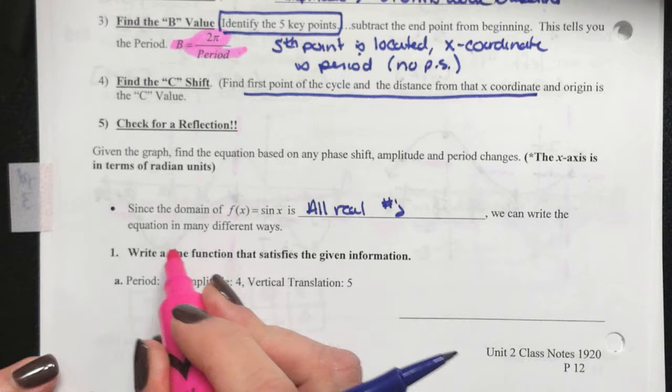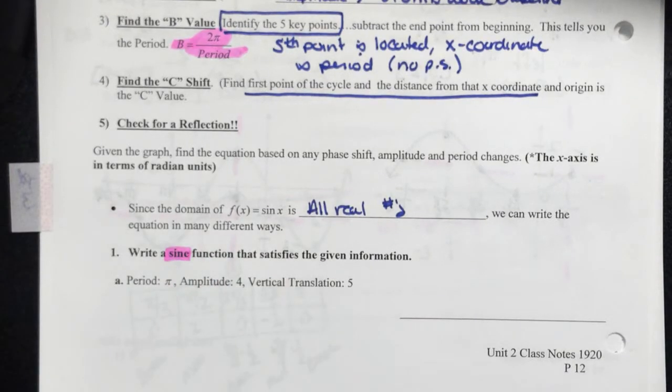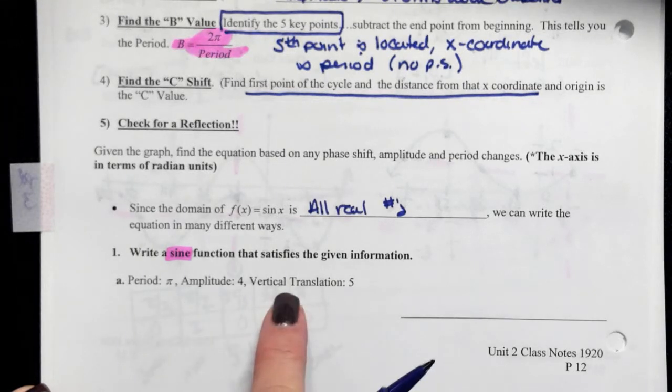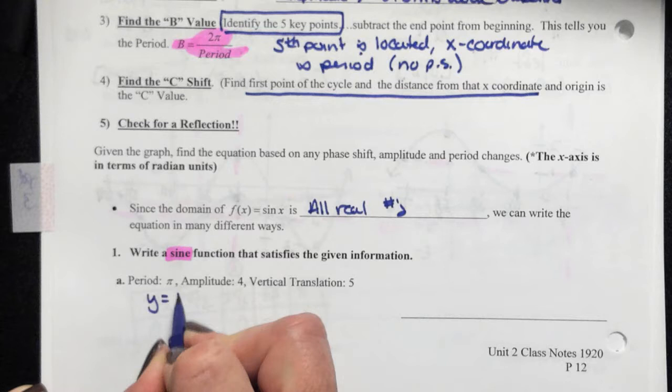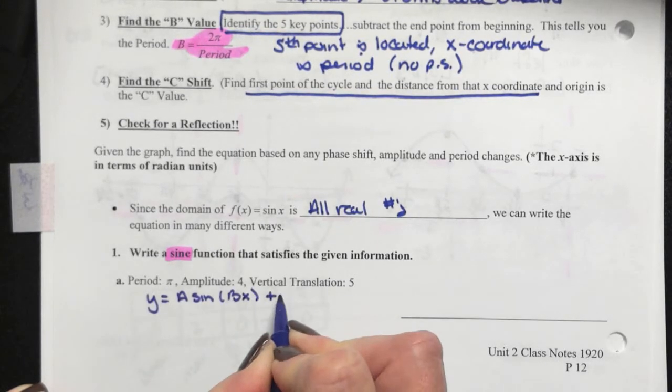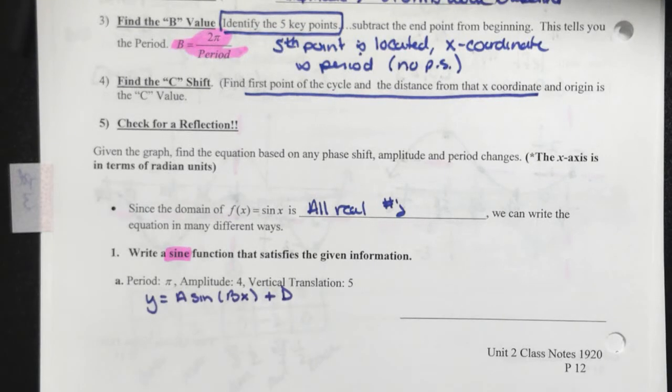So again, always identify whether we want a sine or a cosine that satisfies the given information. We have a period of pi, amplitude of 4, and vertical translation of 5. Remember, writing the equations in the form of y is equal to a times the sine of bx plus d. Since there's no phase shift, I don't have a c value here. So I need to find my a, b, and d values and plug them in. There's no c since they did not tell me I have a phase shift.